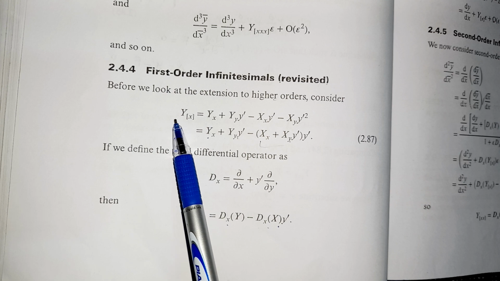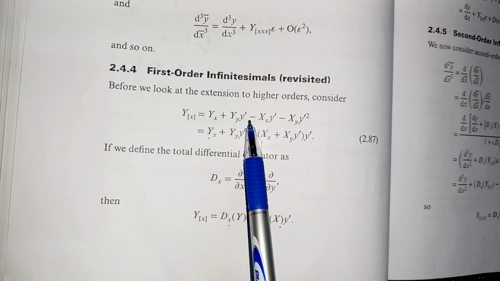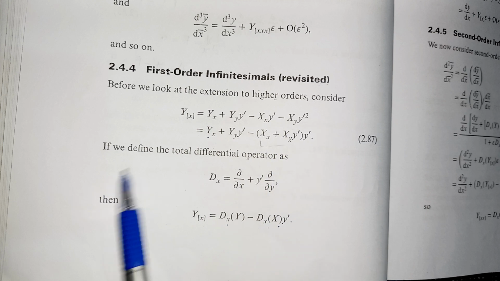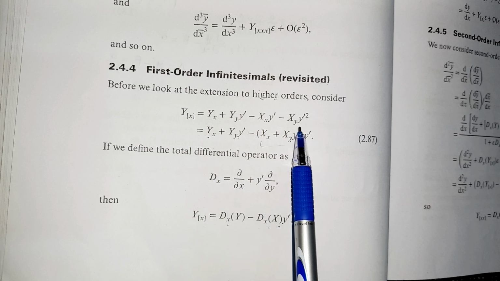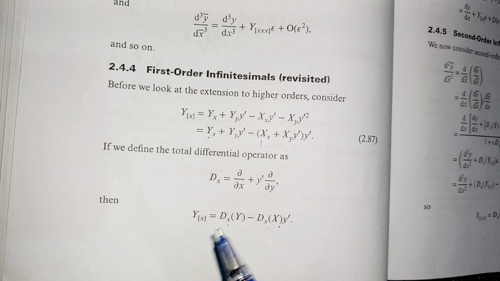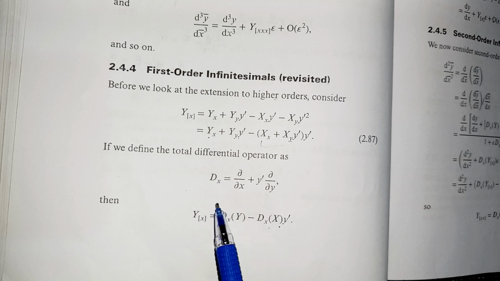While proving the Lie invariance condition, we derived this value, that is Y_x is equal to Y_x plus y' minus X_x y' minus X_y y' squared. Now if we simplify it further, we can write it as this one, where I have just taken out the value of y' as common. Now students, if we define the total differential operator as this one, like D_x is equal to partial by partial x plus y' partial by partial y.